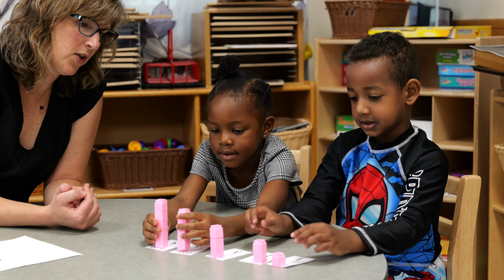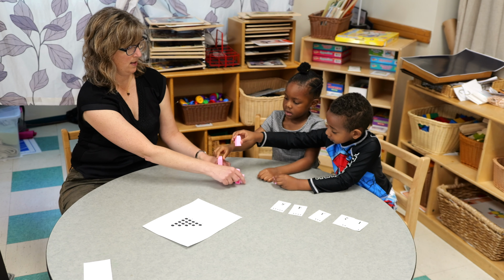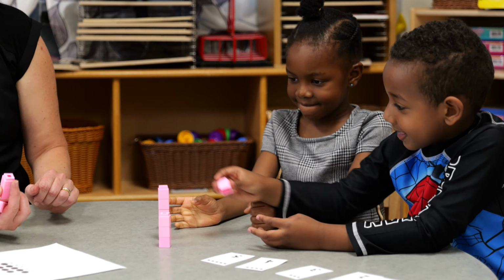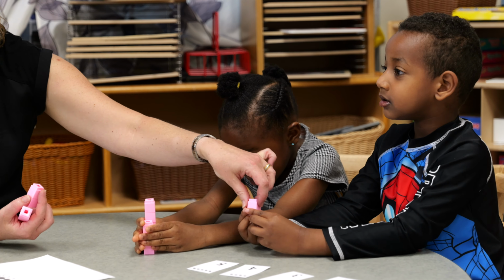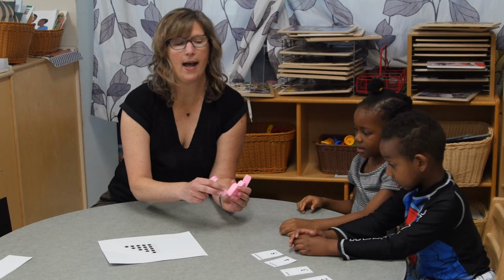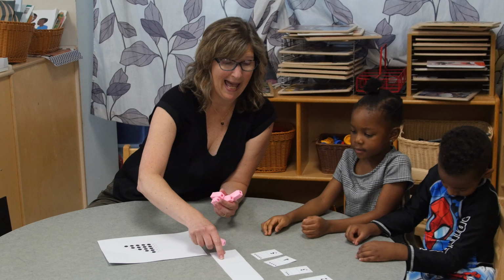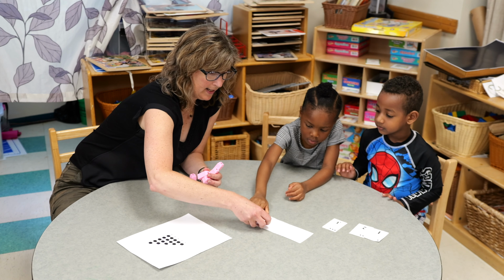Which tower is the tallest? Which has the most? Which one has more? The 3 or the 5? 5. And that one has the least. That's only 1, right? I'm going to give you a stack. We've got our numbers in order. We can make a number path if we put them all together right in a row.